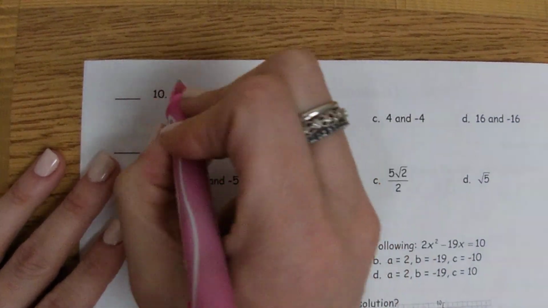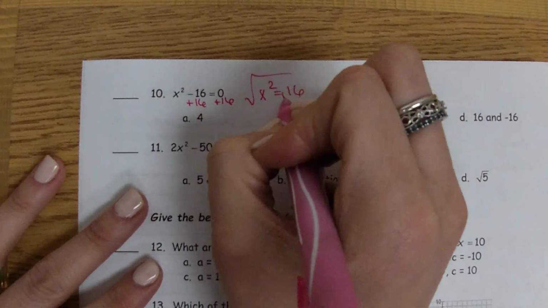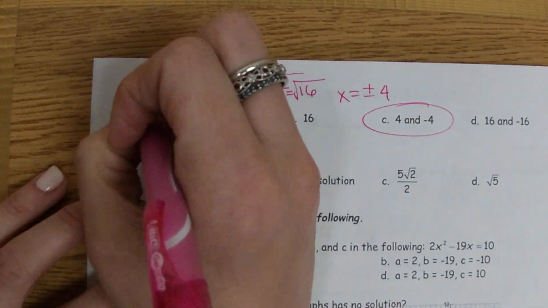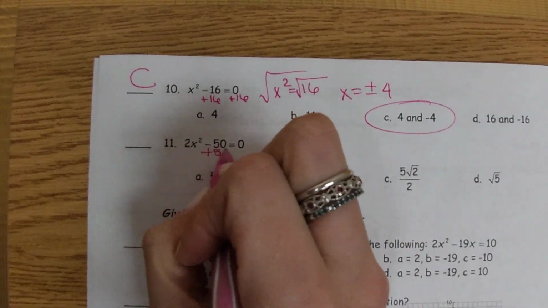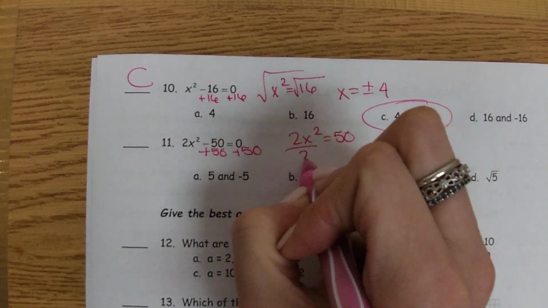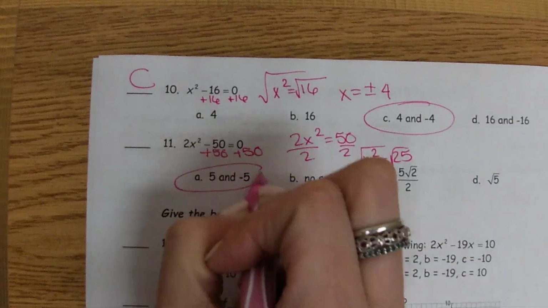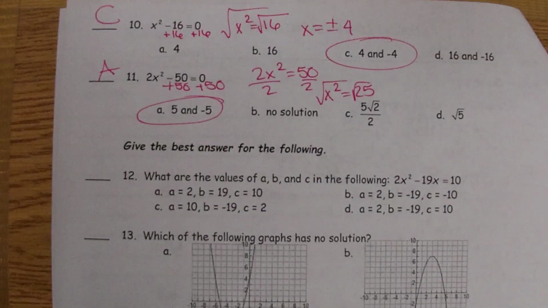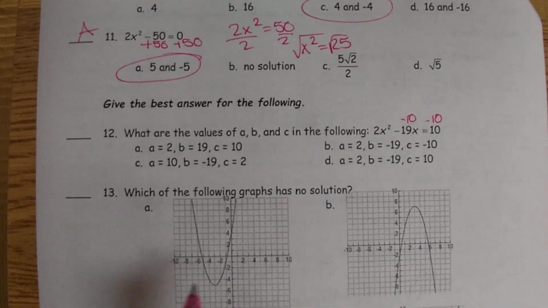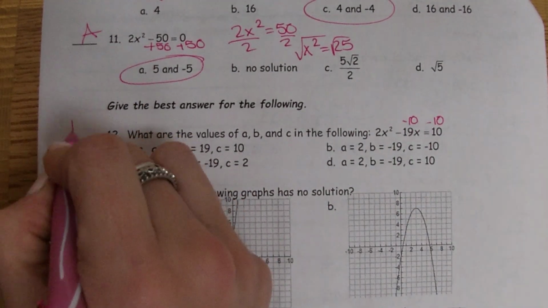Okay, 10 doesn't have an x to the first power. We added the square root, so that's going to be a plus or minus 4, which means we need 4 and -4. Again, when we square root, a plus or minus 5, so we'll pick A. 12 doesn't equal 0, so we'll need to subtract that 10 to get our C value. So A will be 2, B will be -19, C will be -10, so we should pick B.